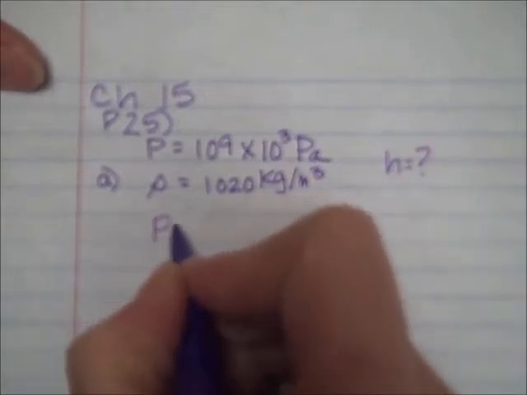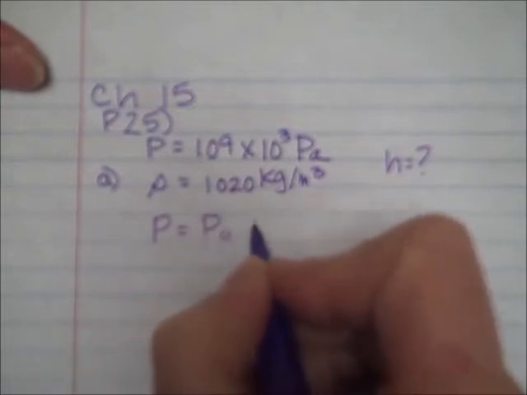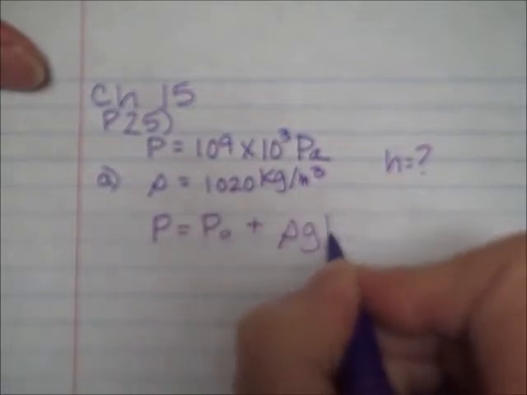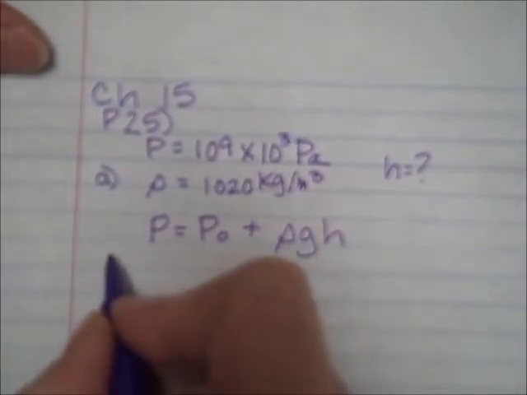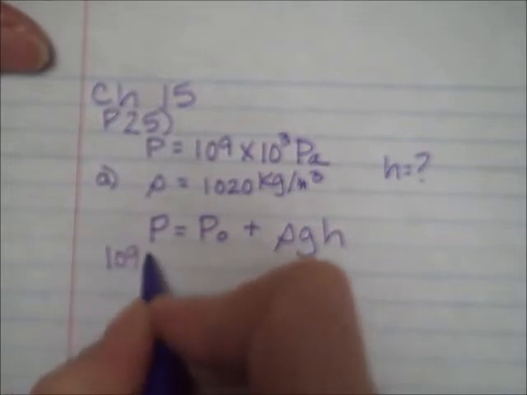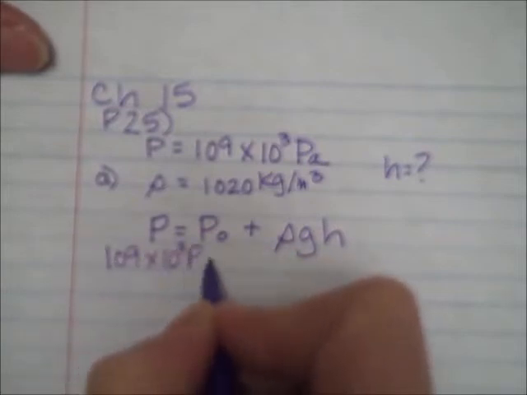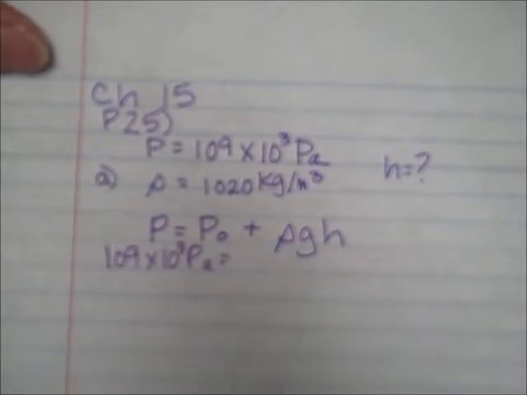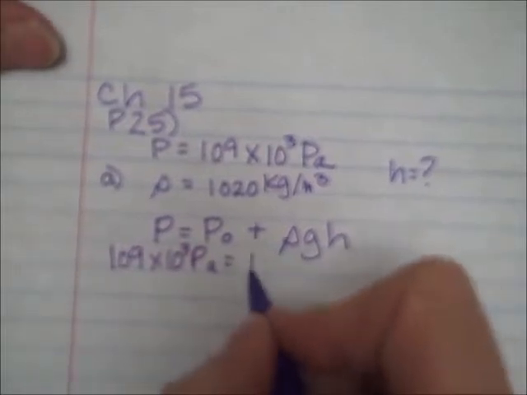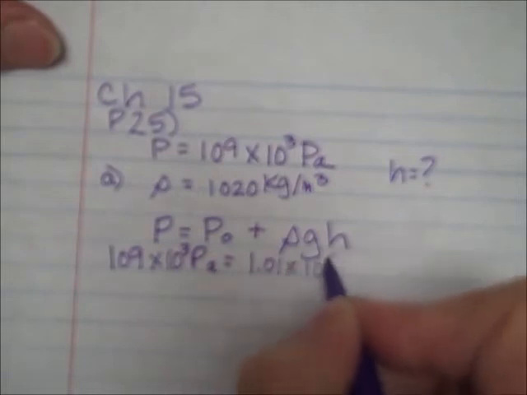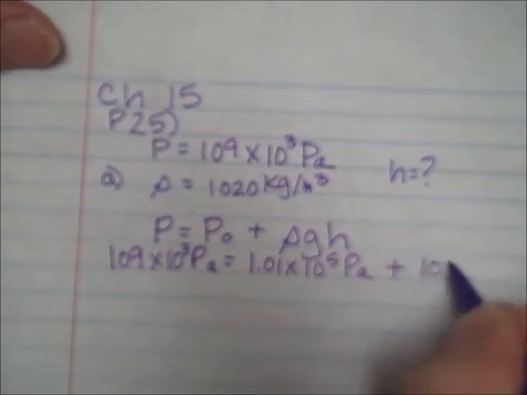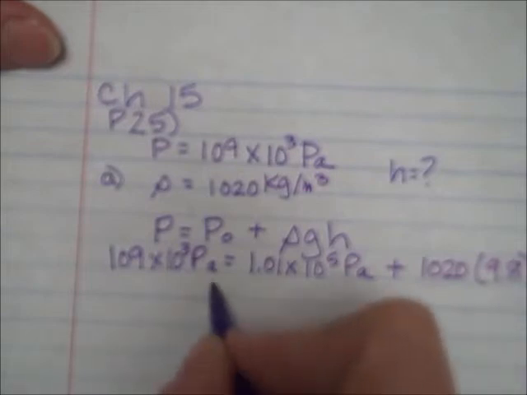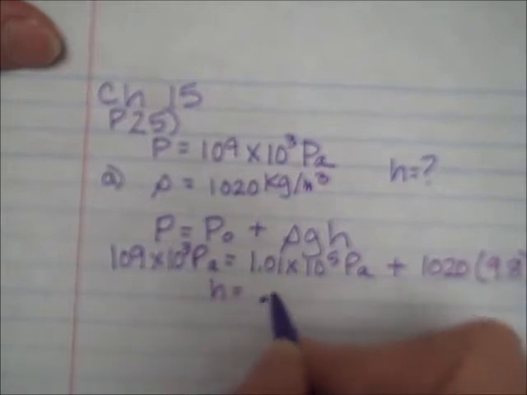For this problem, I used the pressure at depth equation. P equals P naught plus rho gh. So if I needed the pressure to be 109 times 10 to the third pascals, and I know that atmospheric pressure is 1.01 times 10 to the fifth pascals, plus my density, 1,020, times gravity, which is 9.8, times h. And from that, I found the height to be 0.8 meters.